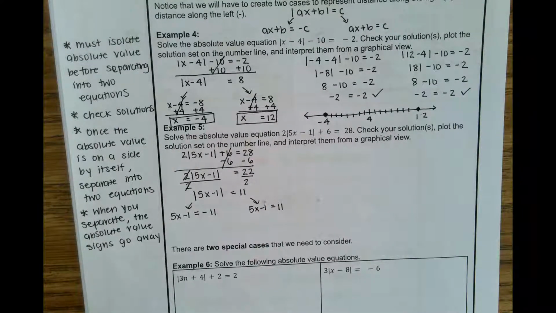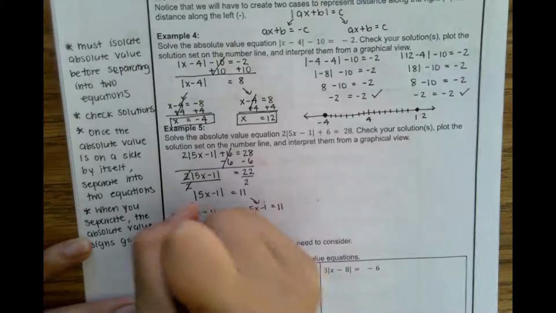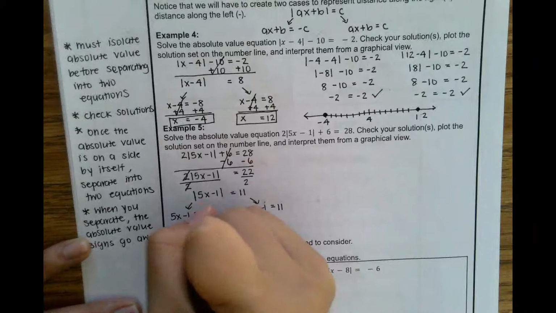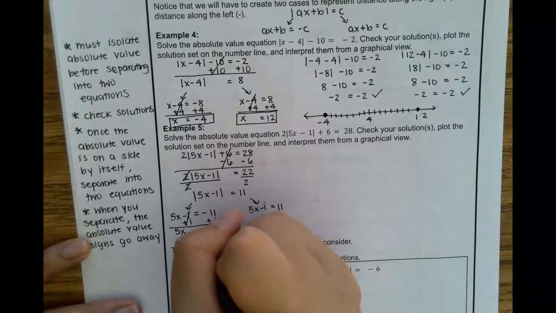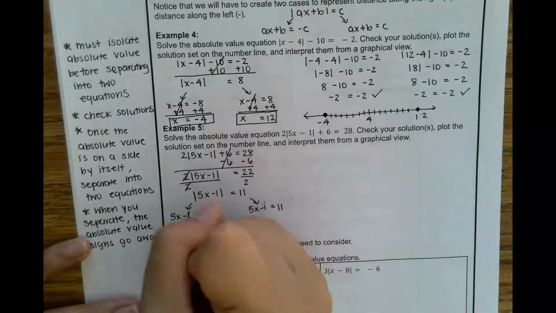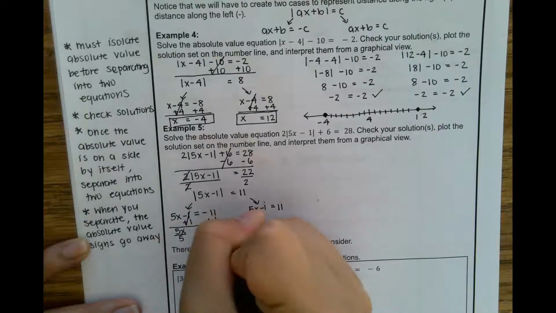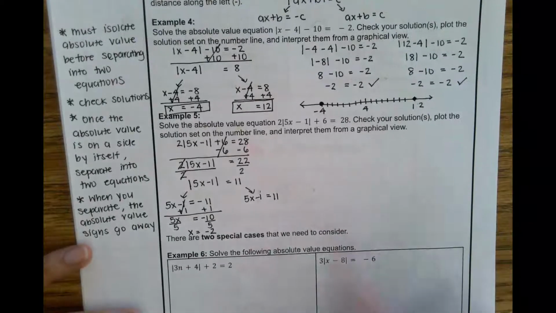Then I solve. After that, it's just like solving an equation. So I'm going to add 1 to get rid of my minus 1. Negative 11 plus 1 is negative 10. Then I'm going to divide by 5, and I have x equals negative 2. I'm going to check that solution later. Then I'm going to work on the next one.